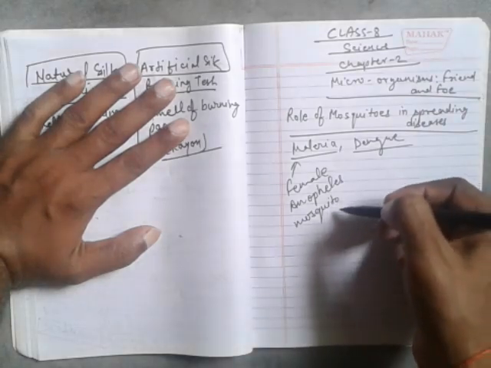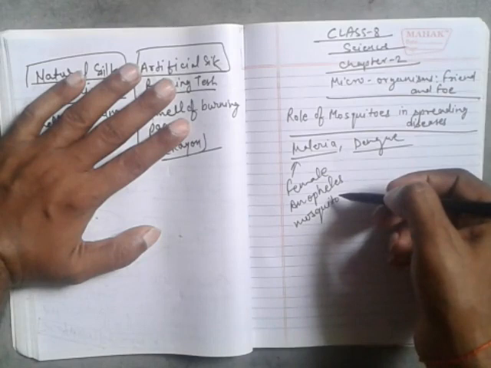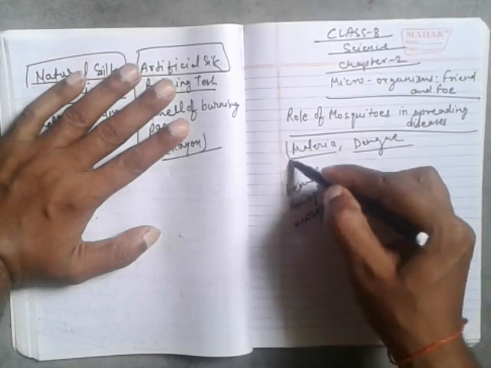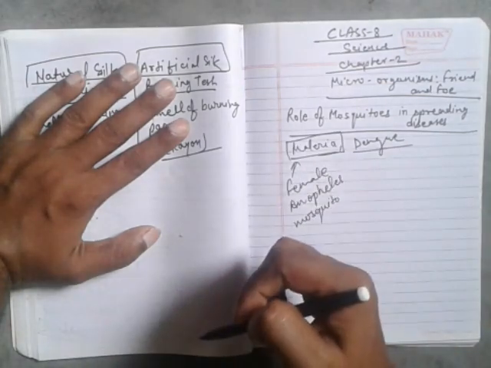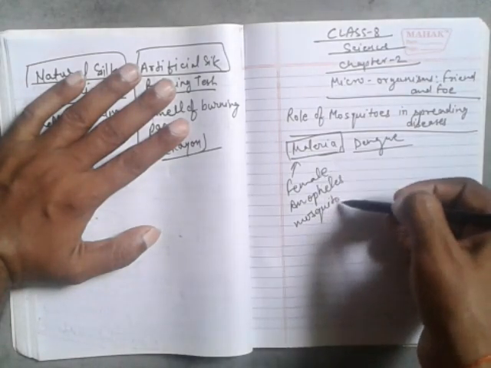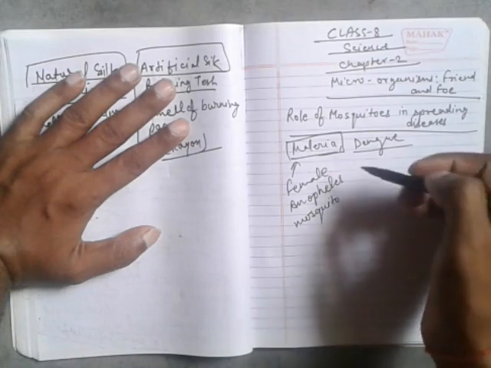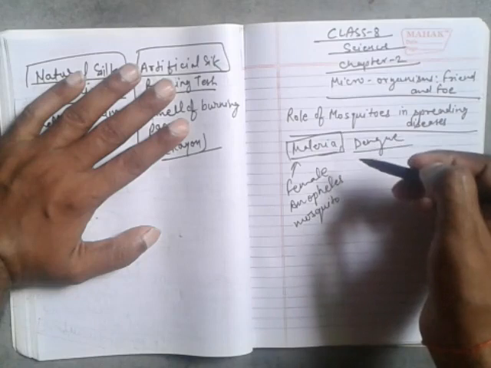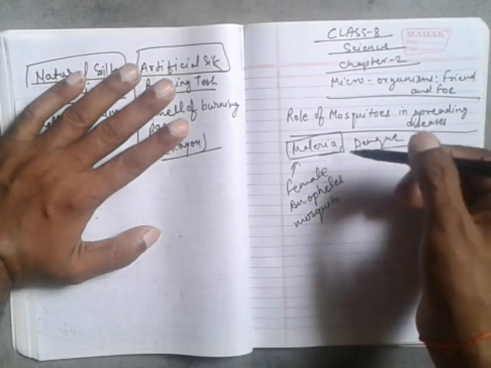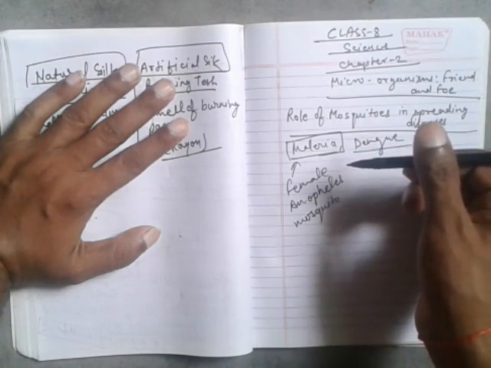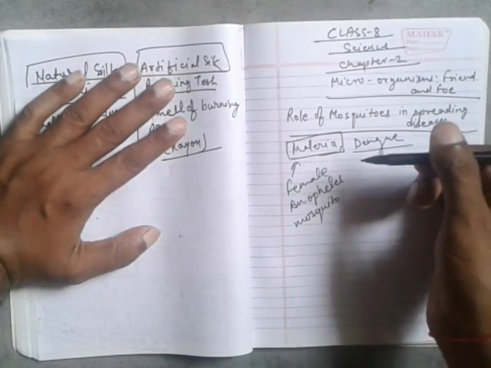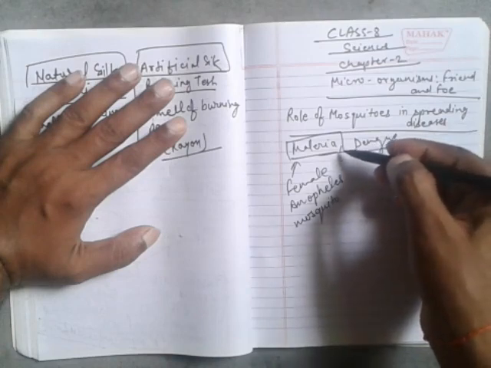The female Anopheles mosquito bites an infected person who is already infected by the malaria disease, and sucks the blood of the infected person.